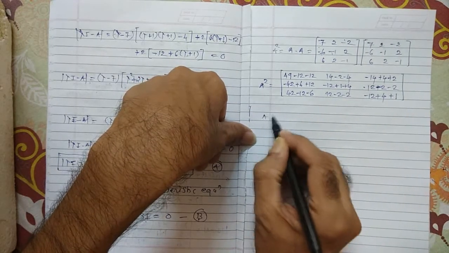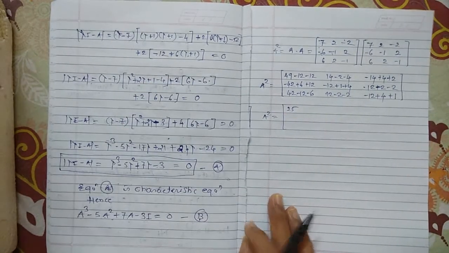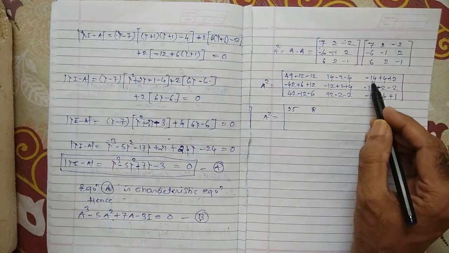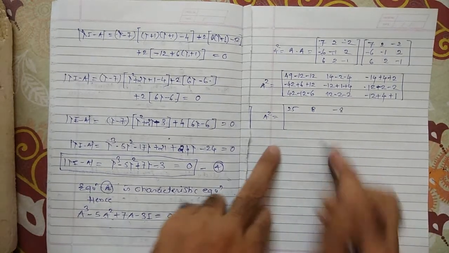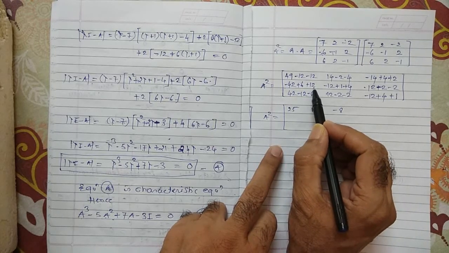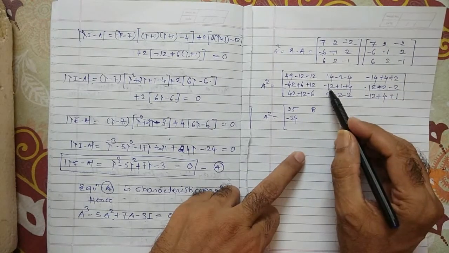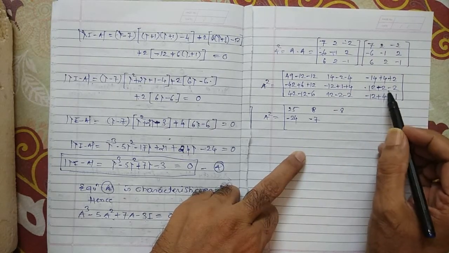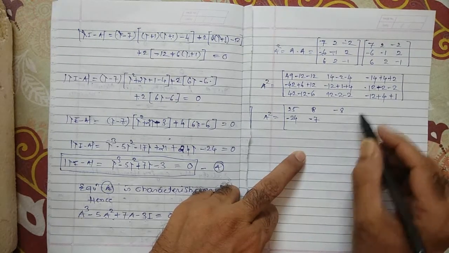So this becomes A square equals 25. Then 14 minus 6, that is 8. Then minus 14 plus 4, that is minus 10, plus 2, that is minus 8. Then this is minus 42 and this is plus 12, so minus 30. Minus 30 plus 6, that is minus 24. Then minus 12 plus 5, that is minus 7. And 12 minus 2, that is 10. 10 minus 2, that is 8.